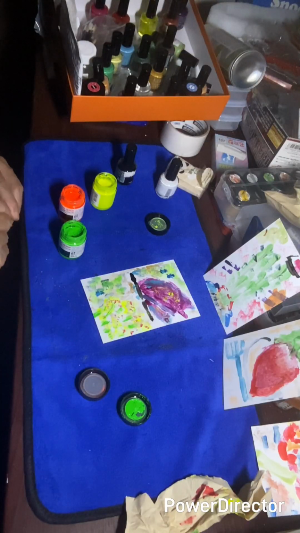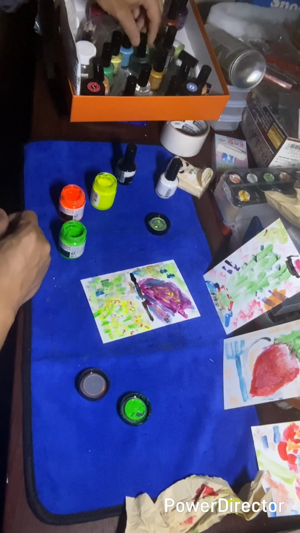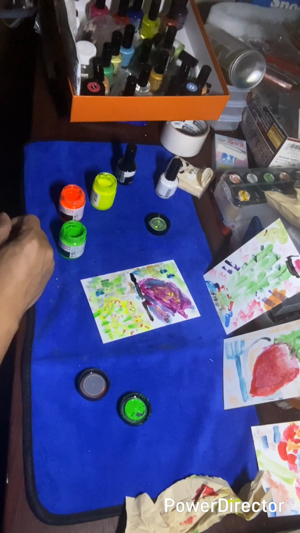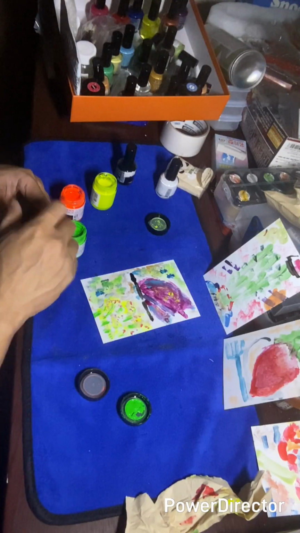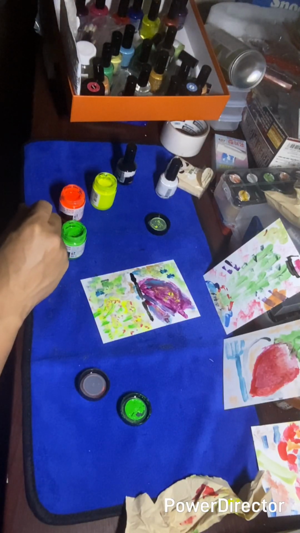Okay, then the last two lines of the butterfly, I should put on. Then we can complete the final picture of today.